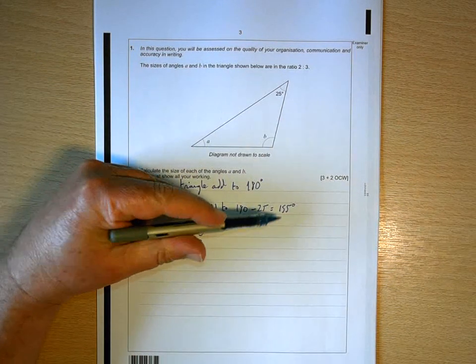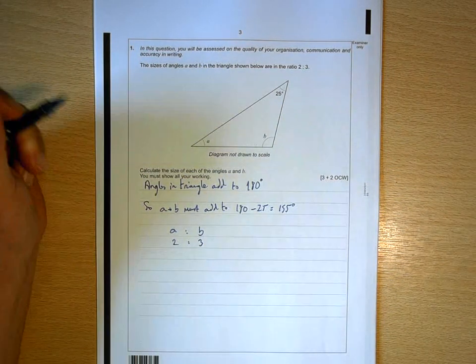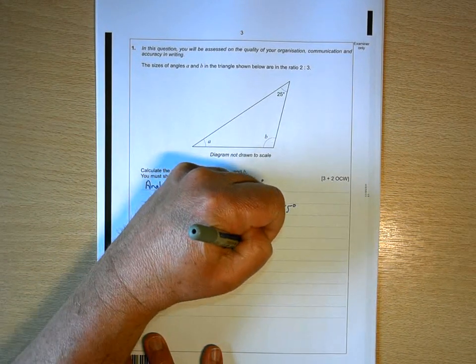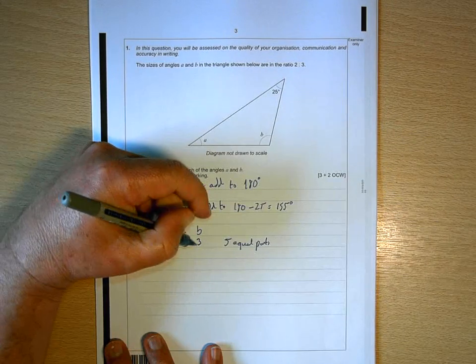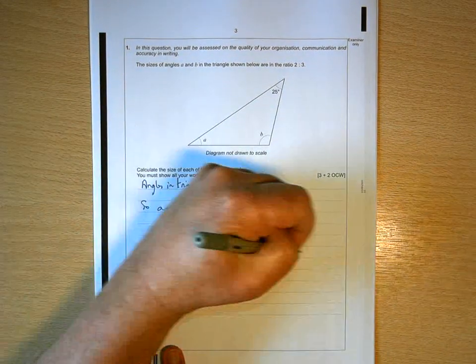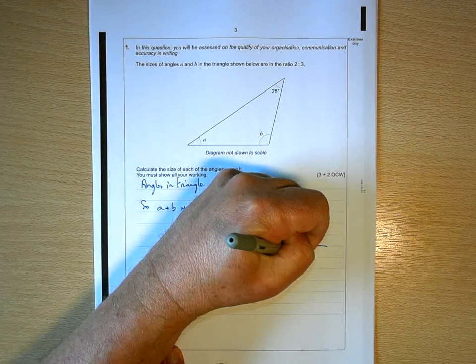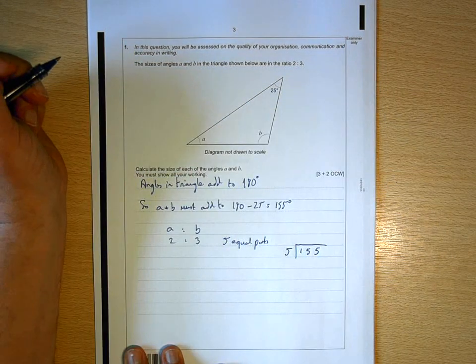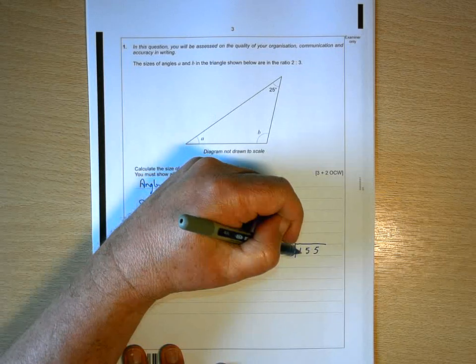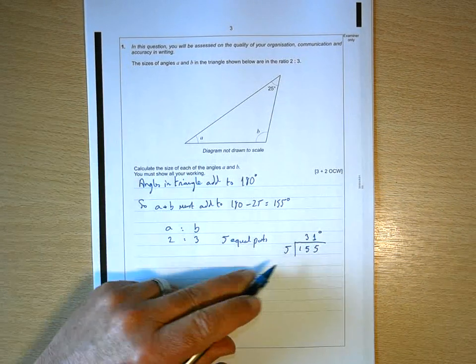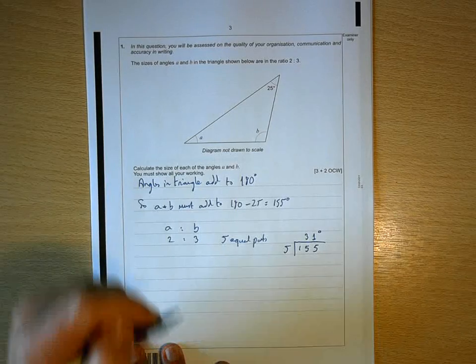So that 155 we need to divide into 5 equal parts, by adding the ratios together. So each of those will be 5 into 155. 5 into 1 doesn't go, 5 into 15 goes 3, 5 into 5 goes once. So each part will be 31 degrees.